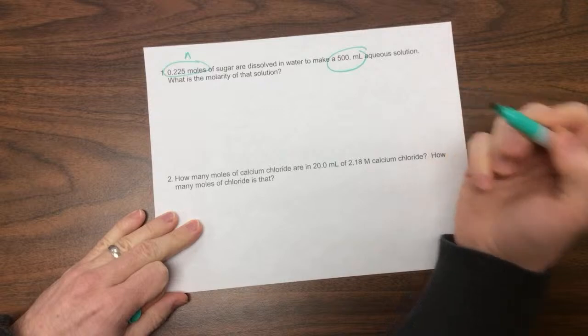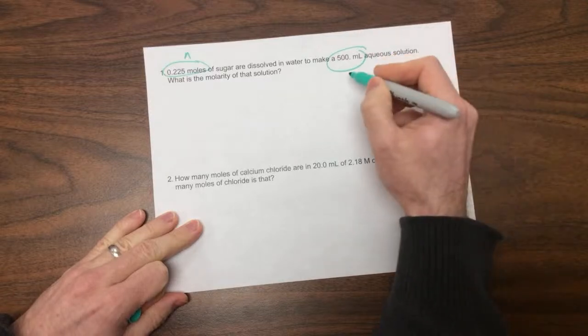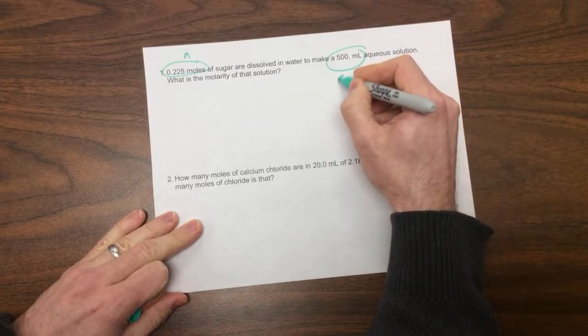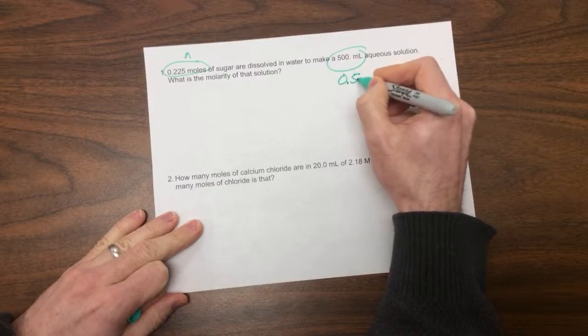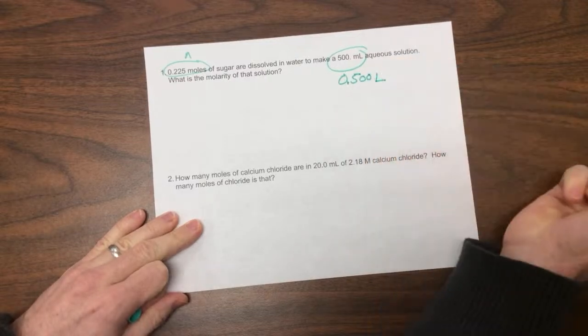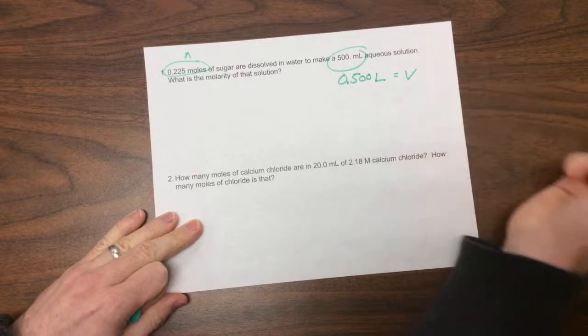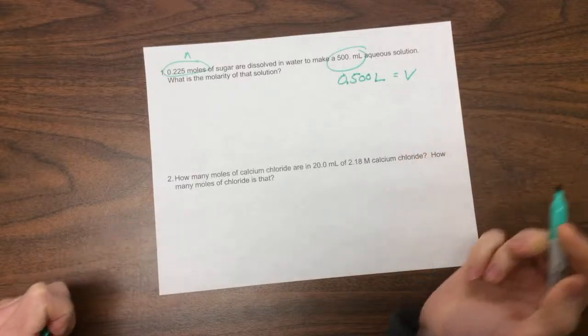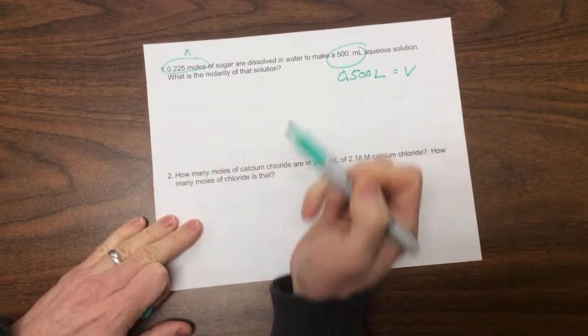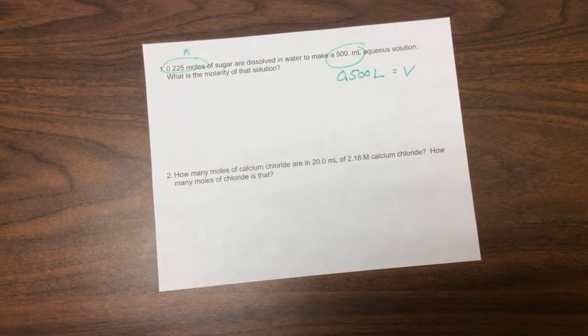Remembering that there are 1,000 milliliters in 1 liter, we're going to right away just write that's going to be 0.500 liters. That's going to be your volume of the solution. So the question is, what is the molarity of that solution?